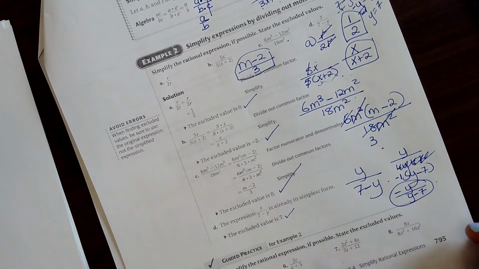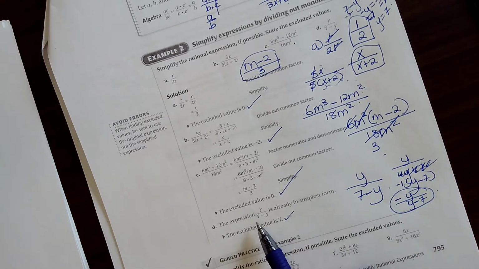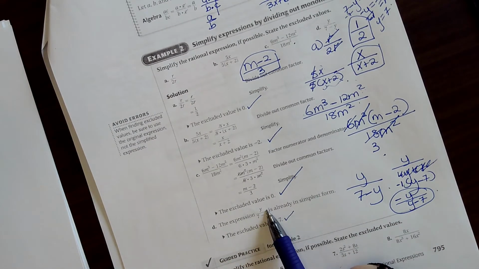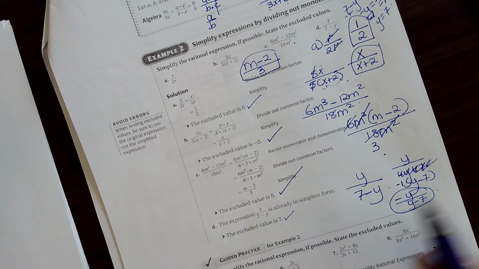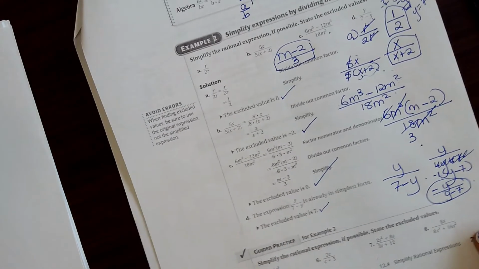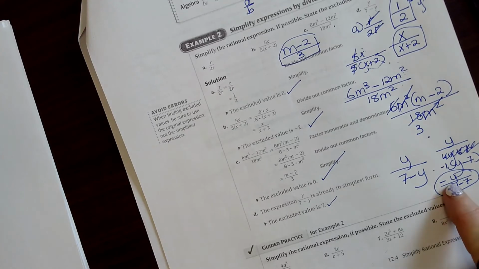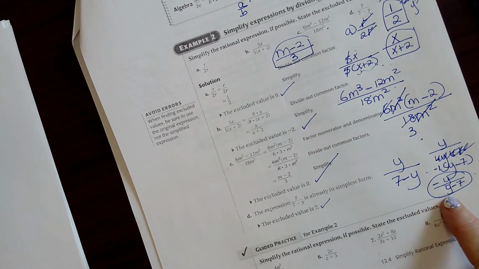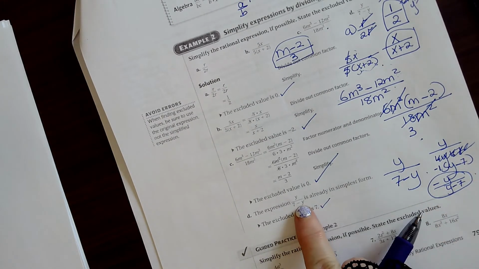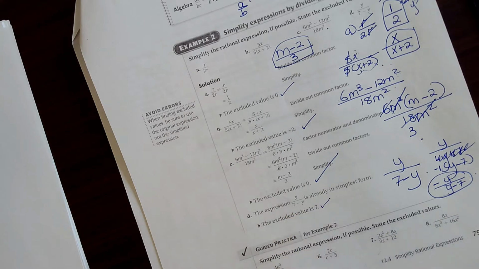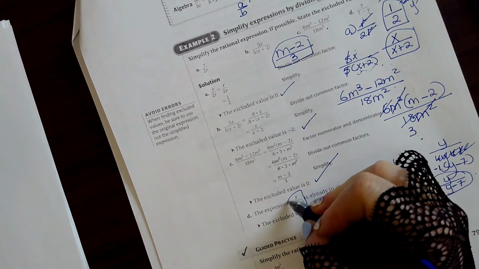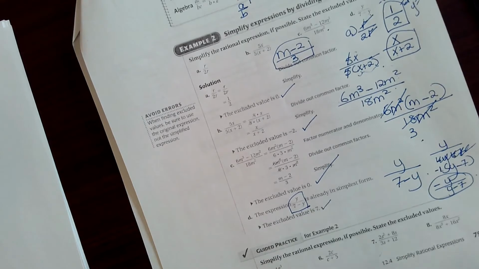You can do it like that, or you can look at it and realize that nothing is going to simplify and leave it as is. But I do want you to see it in both forms, because you might see it as a negative y divided by y minus 7, or you'll see it as y over 7 minus y. Both work. So I'm showing you both ways, even though the book didn't.